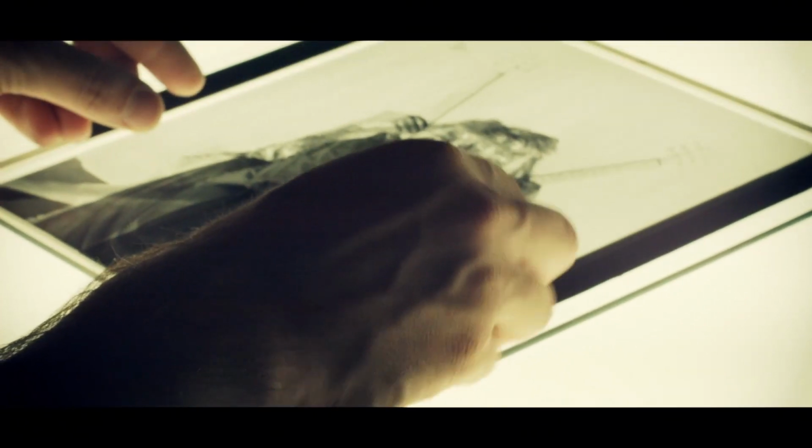You take that negative and put it into something called an enlarger, which is really just a projector of sorts. That projector will light the negative up onto photosensitive paper.